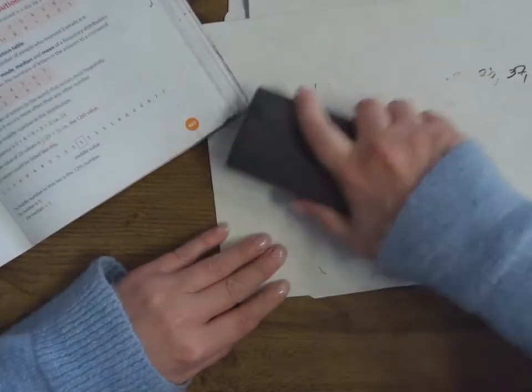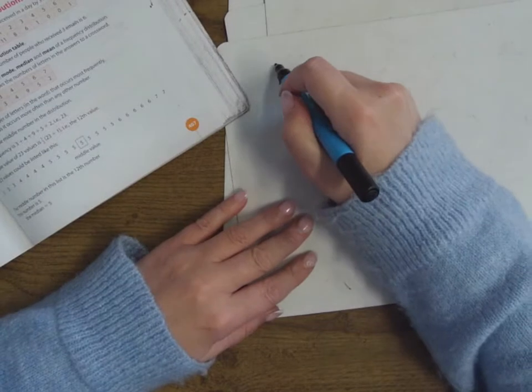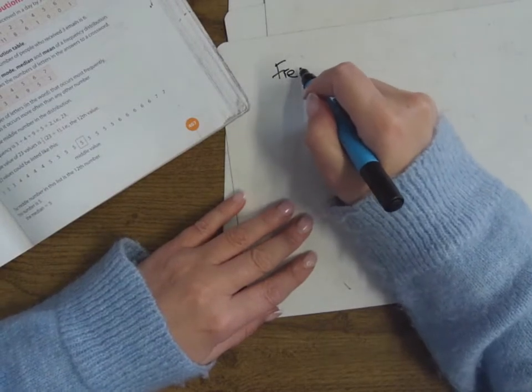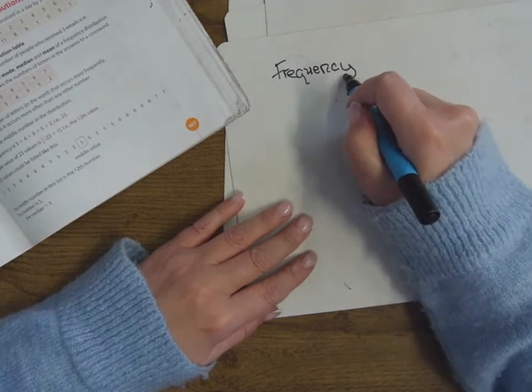Frequency distribution. First off, what is a frequency distribution? Okay, so it's a table. It's a short way of writing a list even.